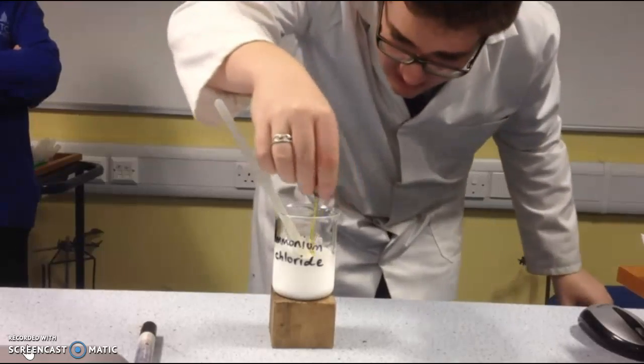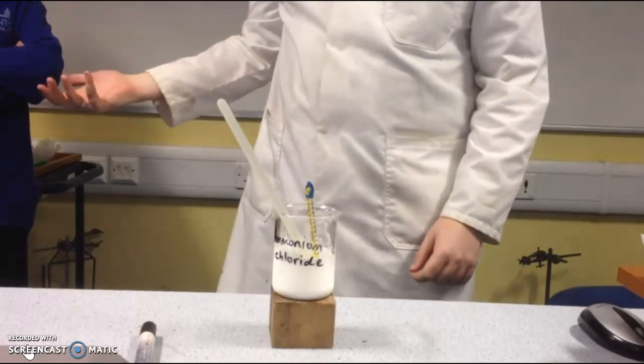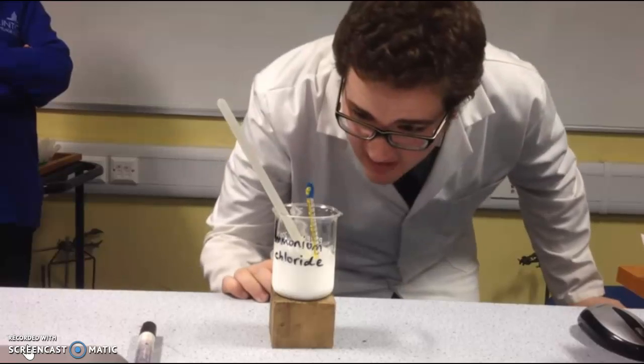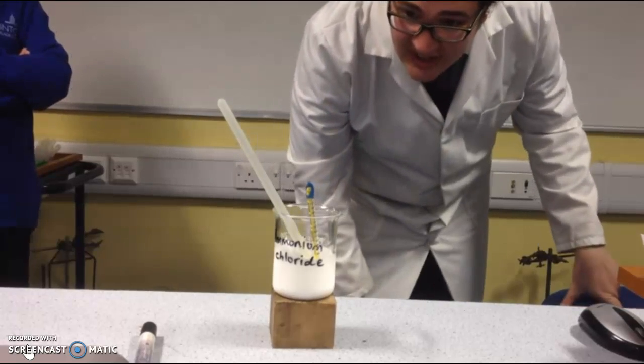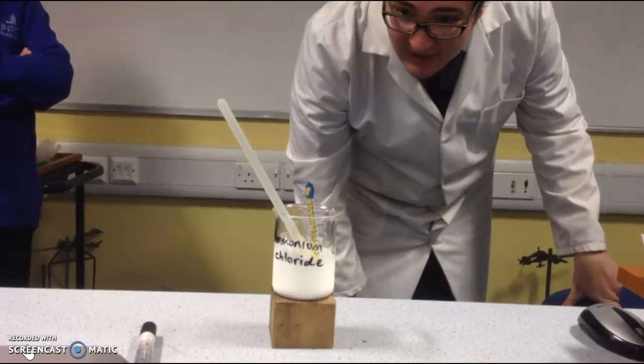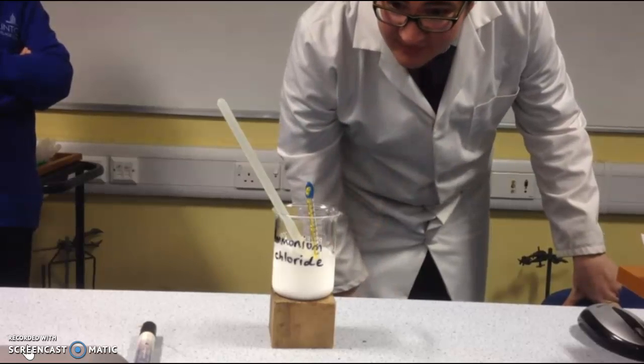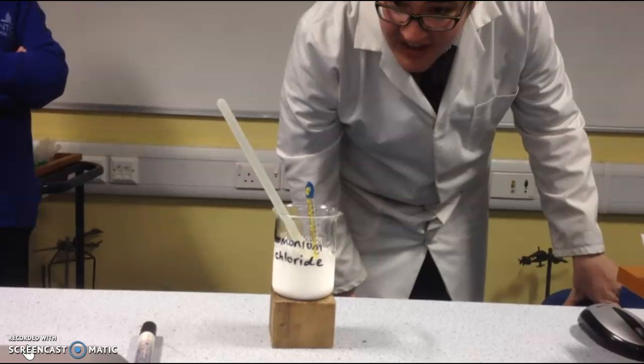That is dropping down to... well, we know it's below zero. This thermometer is calibrated to -10. It's shot down to -5 by about now, and it's carrying on going.